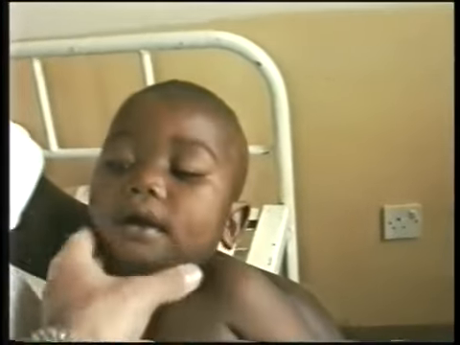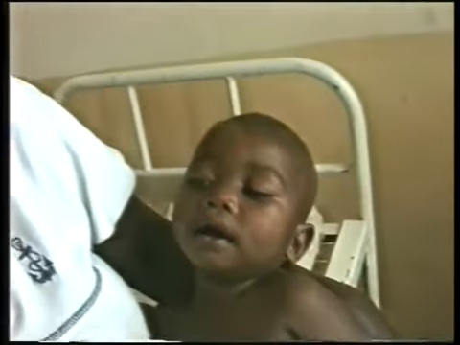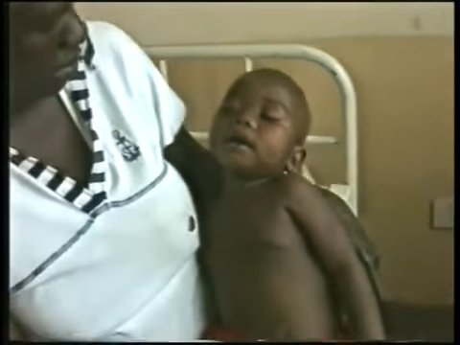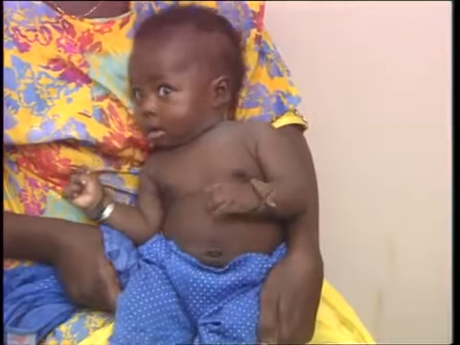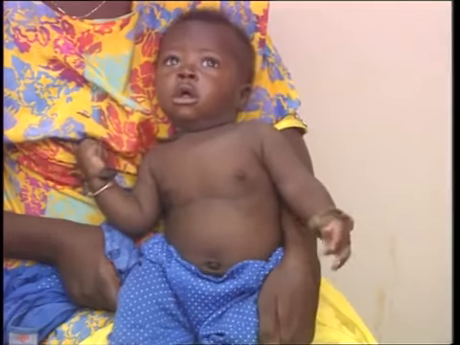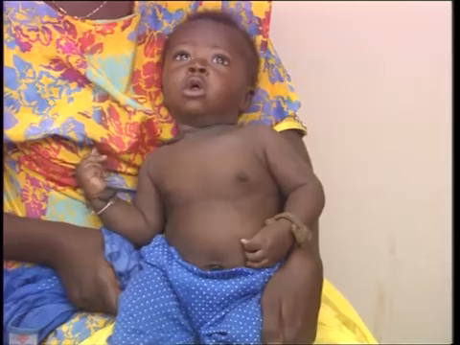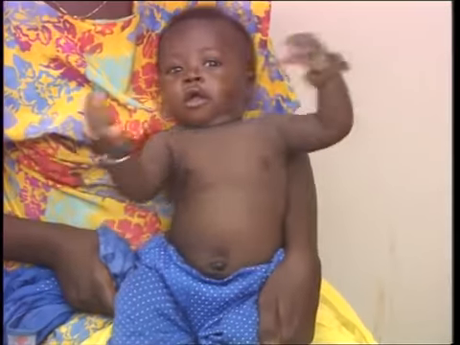This child is very ill. His general condition could be described as unconscious. This child's condition could best be described as restless and irritable. This child appears well and alert. He is attentive and interested in what is going on around him. He is not lethargic. He is not restless or irritable.